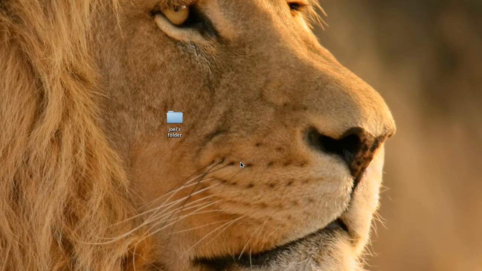Now, I had an email from one of our students asking me, Joel, how did you create this Joel's folder? Because I don't have it on my desktop. And the answer there is you can create as many folders as you want, and they're just organizational tools for you to be able to find your files. So I'm going to create another folder on the desktop now, the same way I created this one.